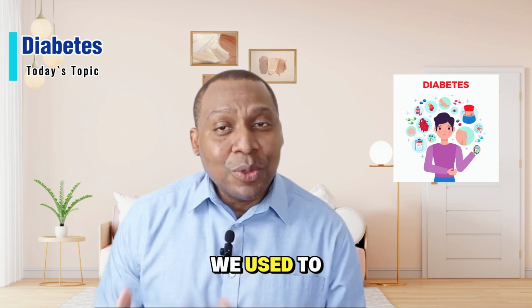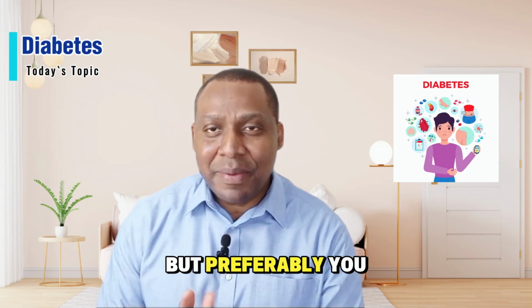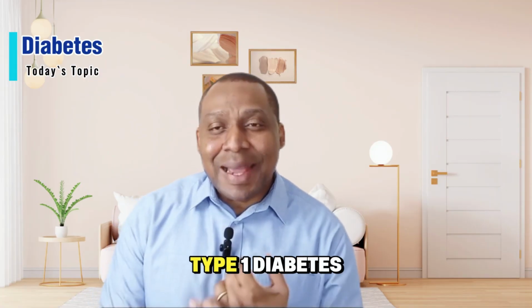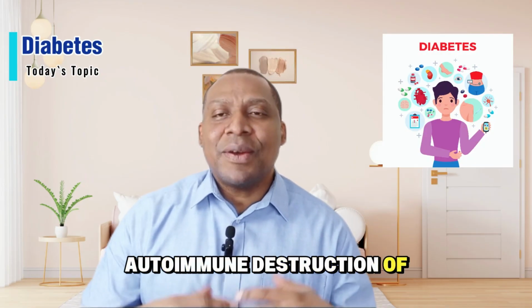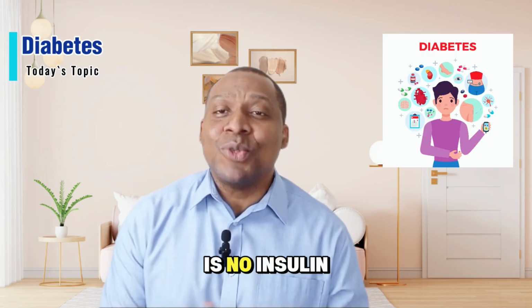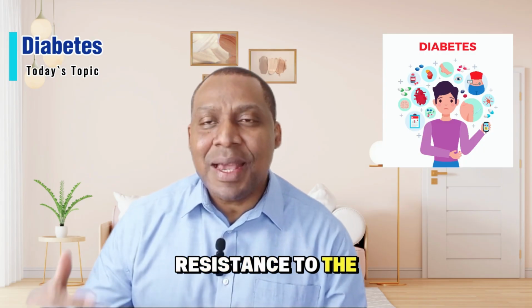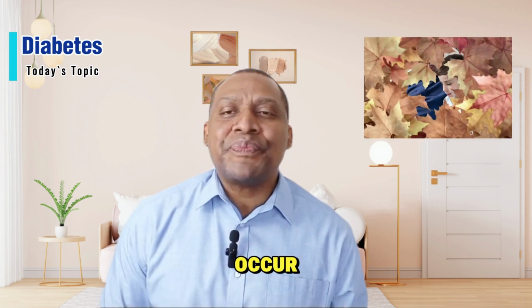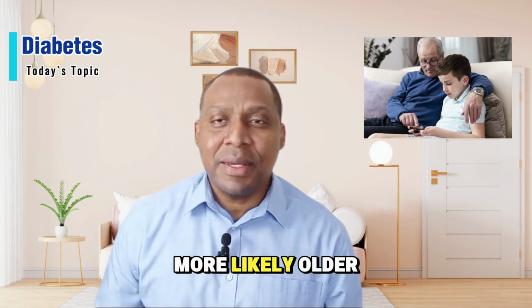And so, we used to refer to these as non-insulin dependent diabetes mellitus, but preferably you would call this type 2 diabetes. So, just to summarize what I've said so far, there is a type 1 diabetes, there is a type 2 diabetes. In the type 1 diabetes, there's an autoimmune destruction of the islet cells of Langerhans, and so there is no insulin production. In the type 2, there could still be some insulin production, but there is resistance to the action of insulin. In terms of the age of presentation, the type 1 diabetes will typically occur in patients that are young or children, but in the type 2, more likely older adults.